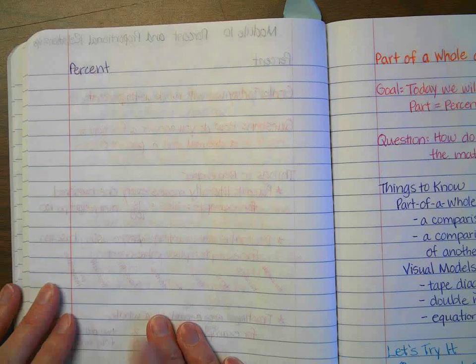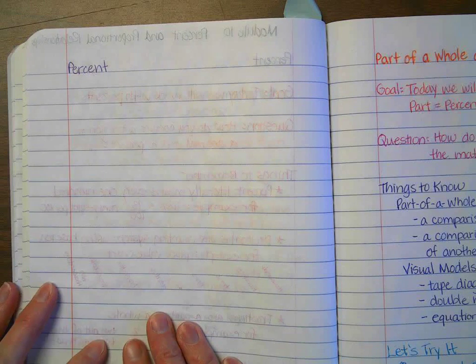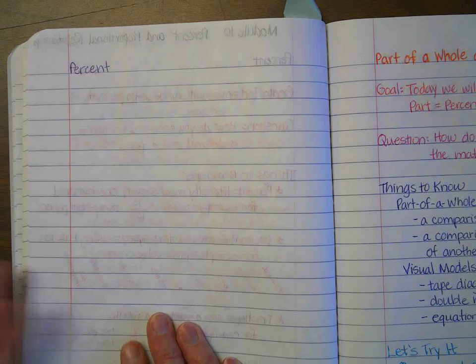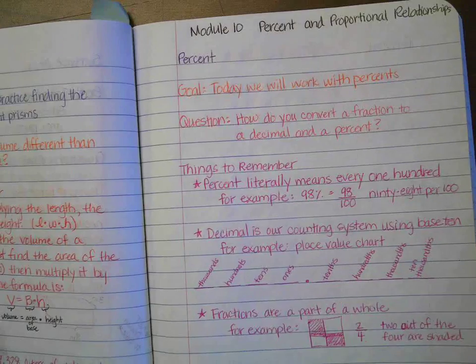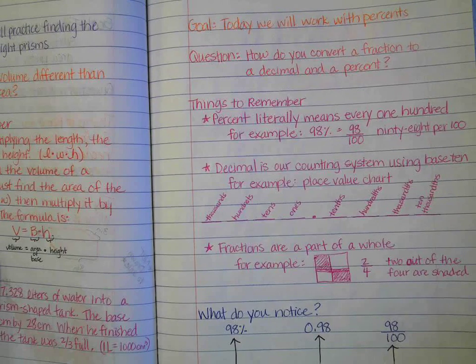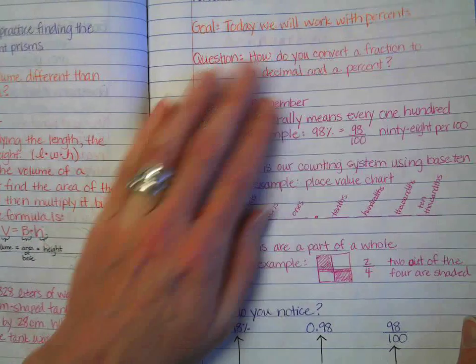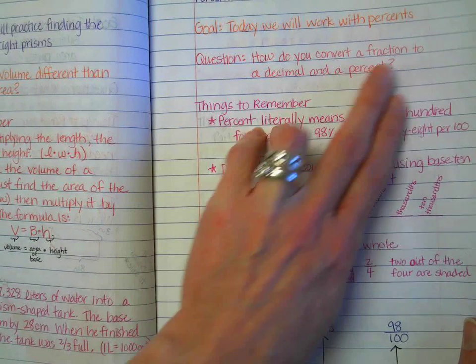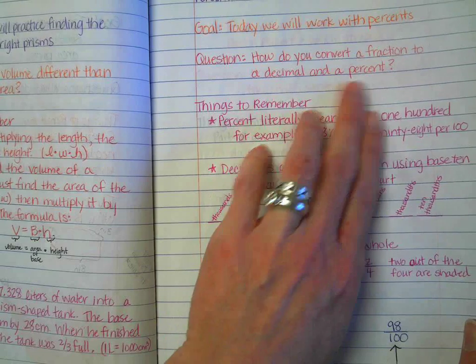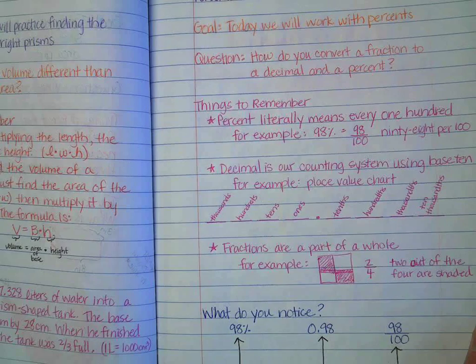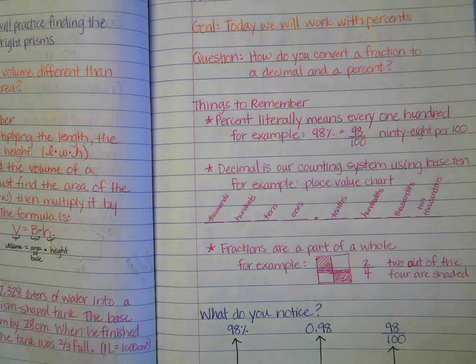So this set of notes today isn't really going to tell you too much on the how-to, because you're learning that with the flip book, but they're really important things that you need to have to help remind you of what we're doing. So we will work with percents, especially when we're working on a flip book. How do you convert a fraction to a decimal and to a percent? If you can't remember that, hopefully the flip book will help you out.